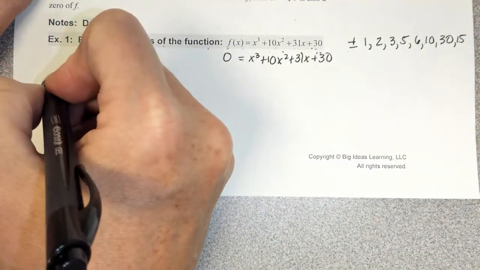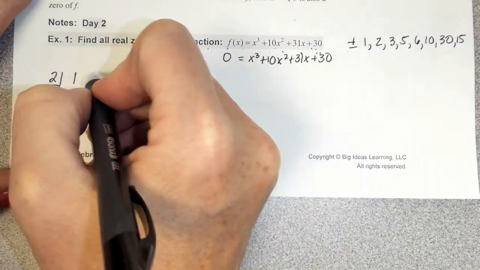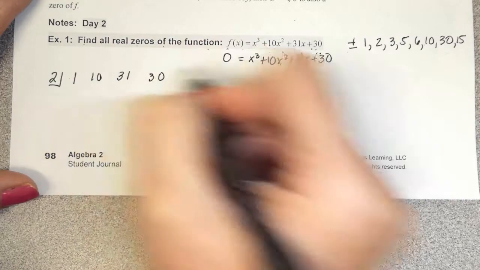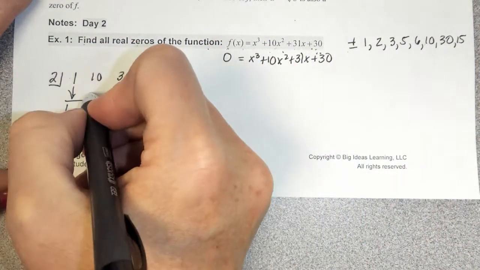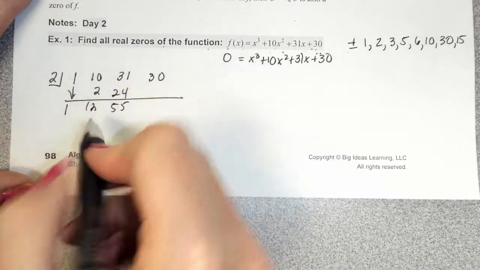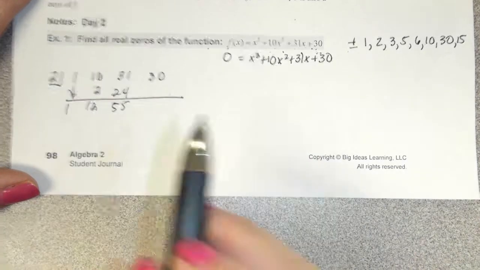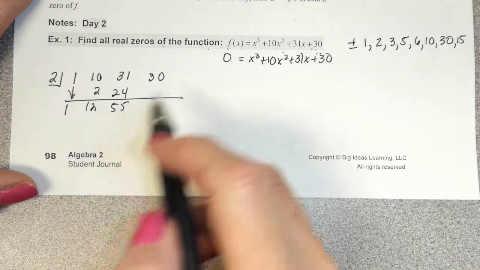So let's try 2. That's hard to plug in, so I'm going to use synthetic. Notice my thought process here. I'm trying to just sub in, but 2 is going to give me big numbers, so I'm not going to do that. So I do this, I get 2, 12, 24, 55. Am I going to get 0? Is that going to be a 0? I'm not going to go any further, guys. Some of you waste your time by going further. I can see it right now.